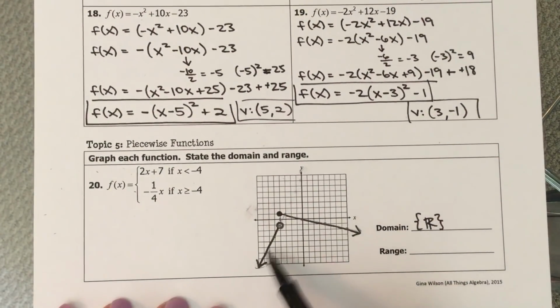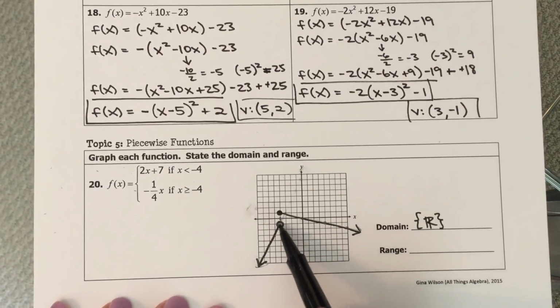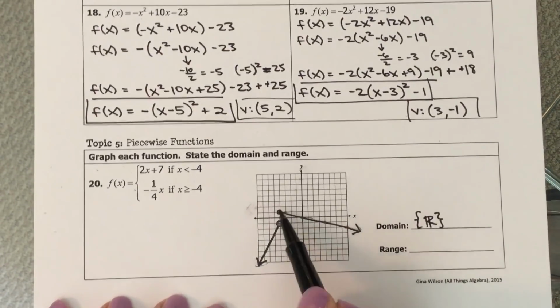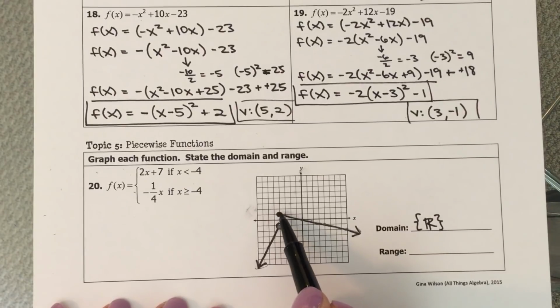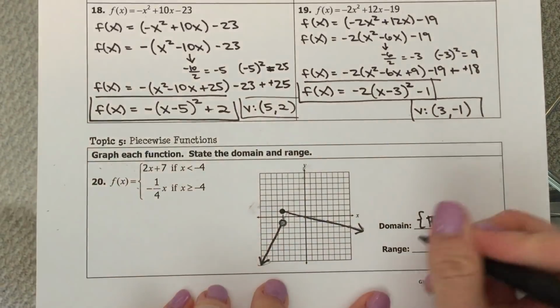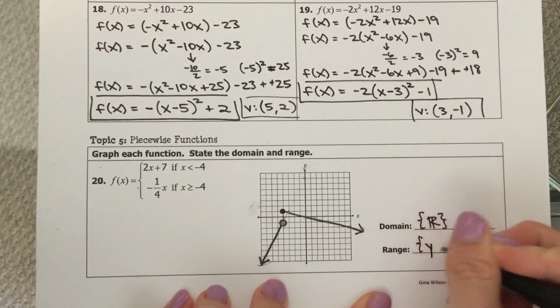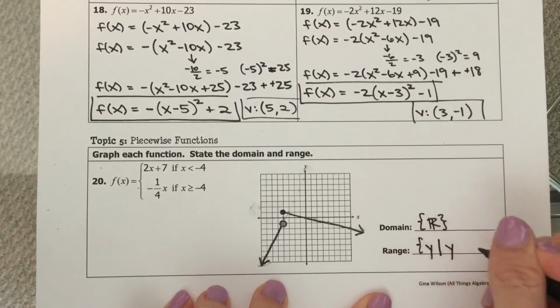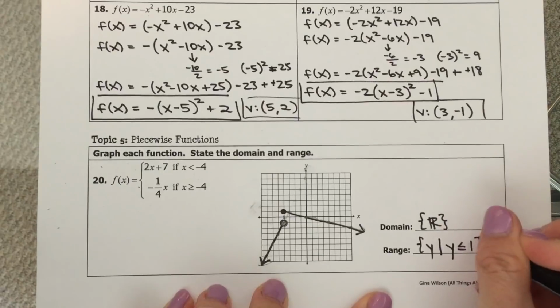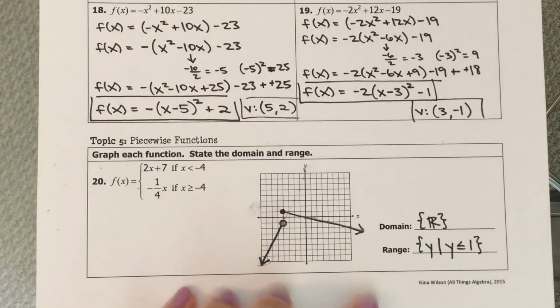The range, it goes down forever. There's a little bit of a gap here, but it's covered by these values. And then this is the very highest y value. So there are no y values above a +1. So that is our maximum value. So we say we'll hit anything below or including 1. Okay, so that would be the range for our first piecewise function.